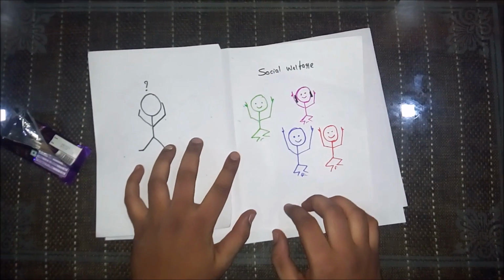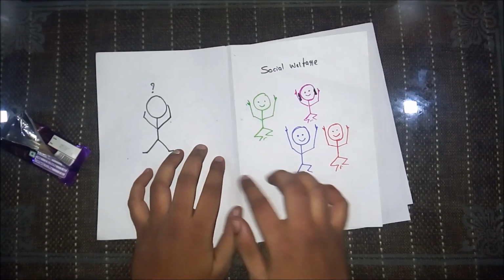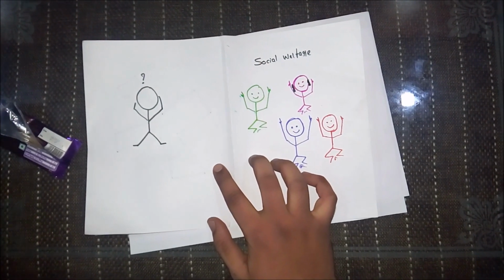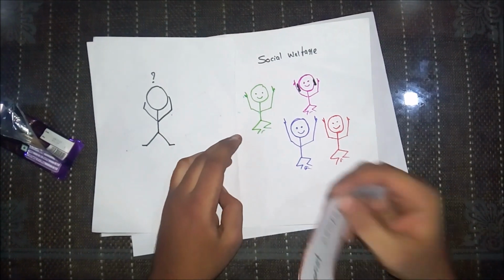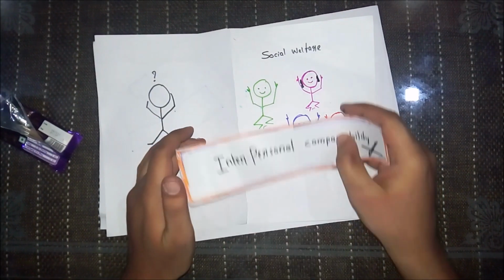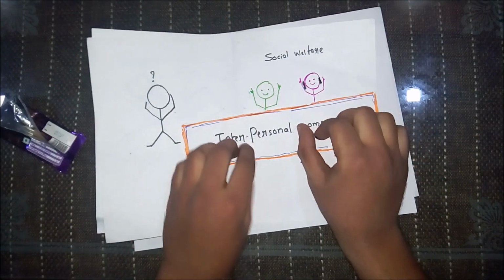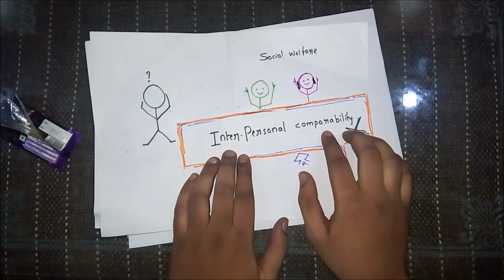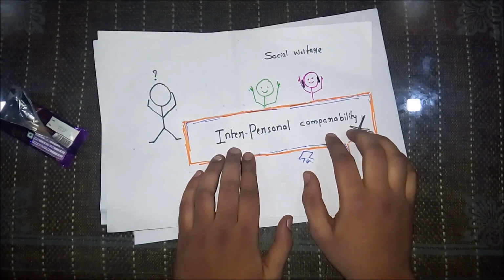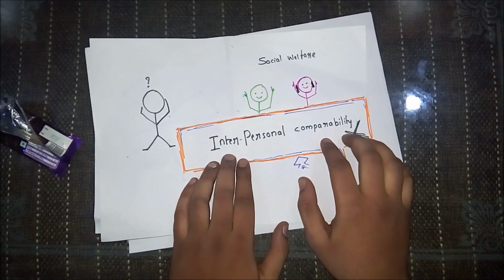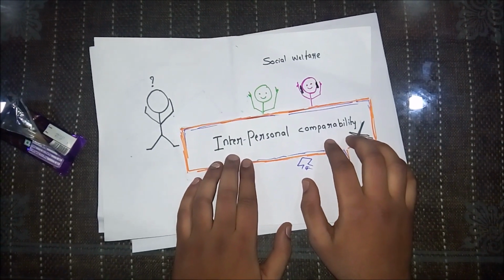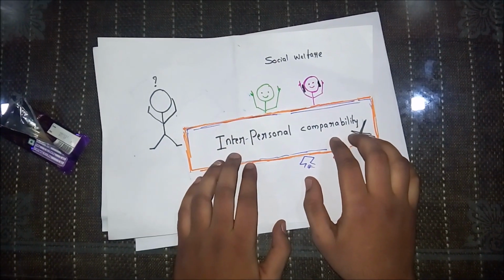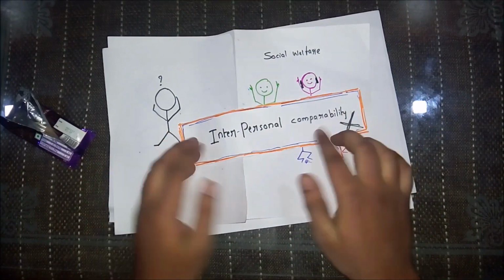Now, in order to attain maximum social welfare, old welfare economists tried to compare different people on the basis of satisfaction. It is known as interpersonal comparability. But the problem with interpersonal comparability is different religion people will have a different kind of satisfaction. So the satisfaction differs.